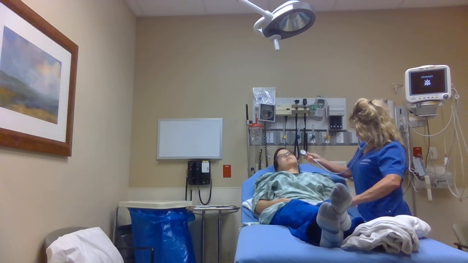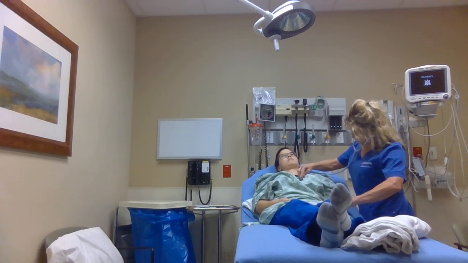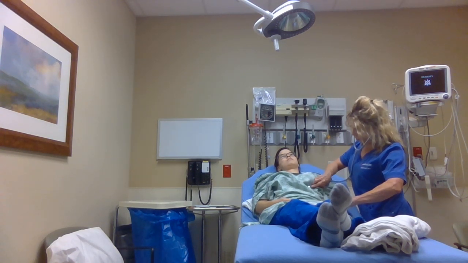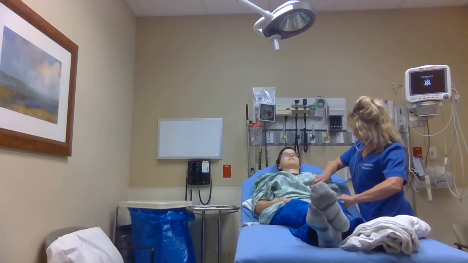Good. Okay. So here we go. We're going to continue. Tricuspid is at the 4th intercostal space, and then of course the PMI is at the 5th intercostal space, point of maximum intensity.